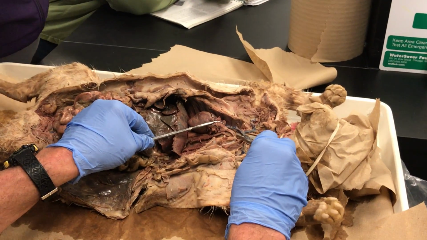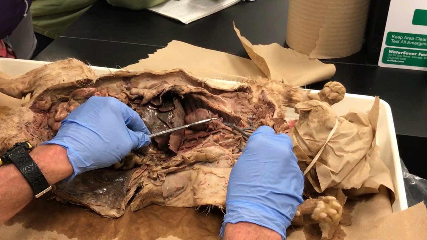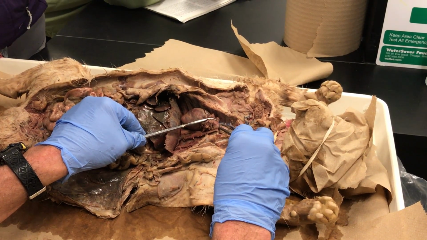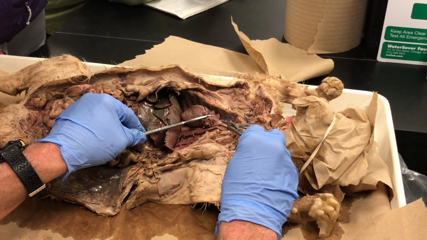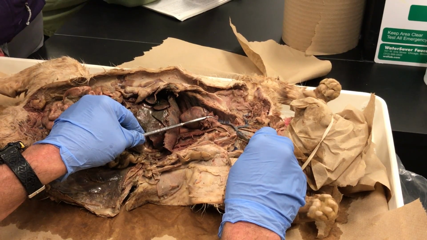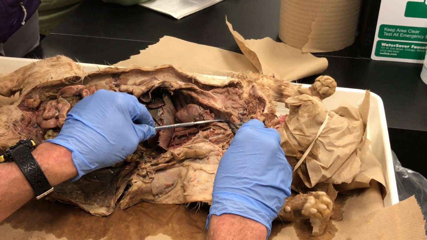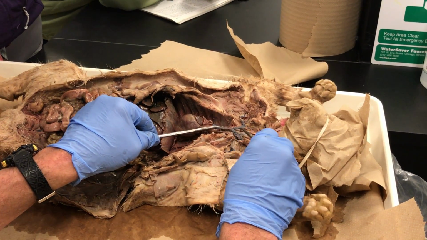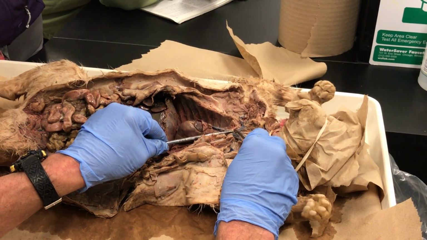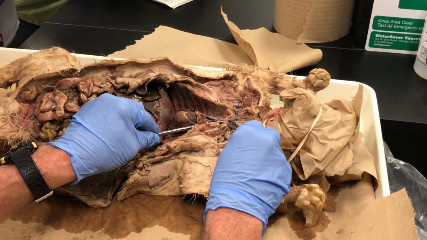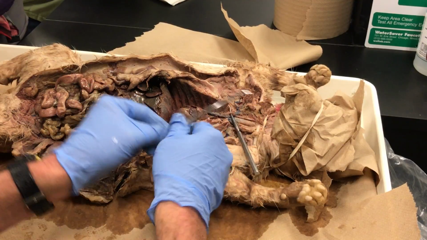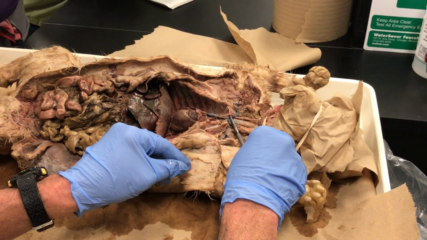Right here, the only difference is this common carotid artery does not come off the aorta. It comes off a vessel called the brachiocephalic that then divides. So there's one common carotid. Go up a little bit further, there's a second common carotid that begins right here and continues all the way up to the neck. Probably right there is where it got cut.